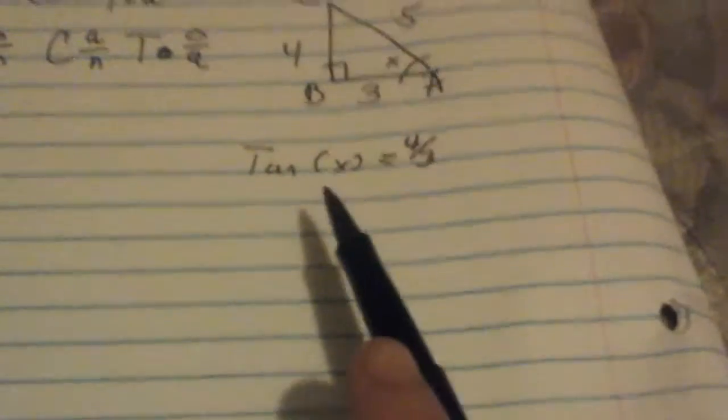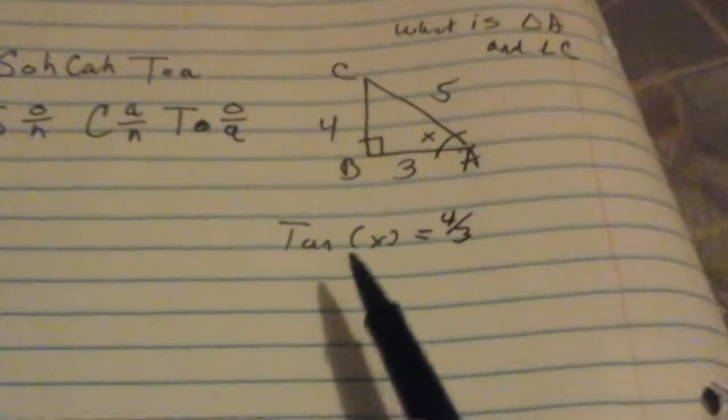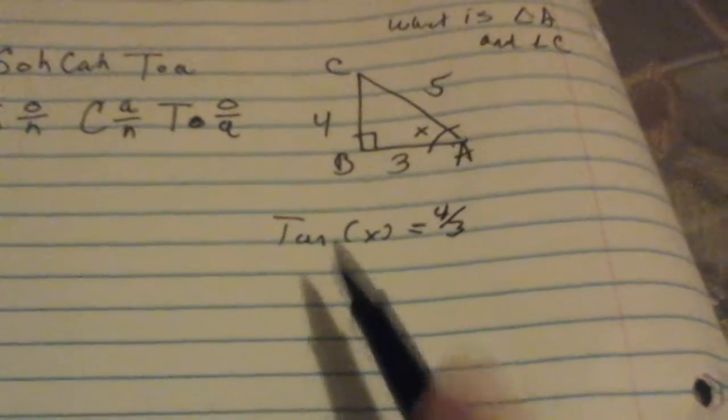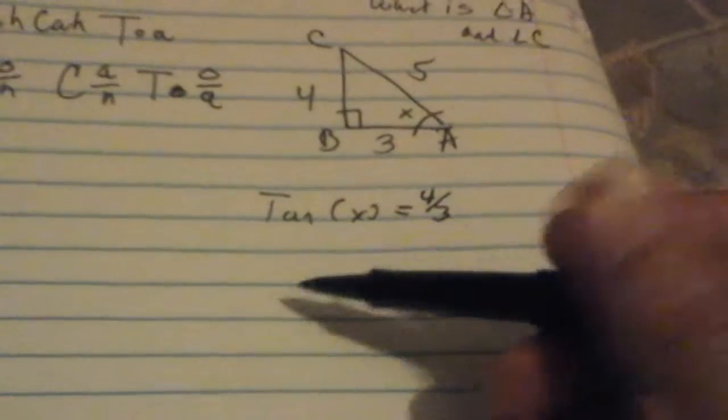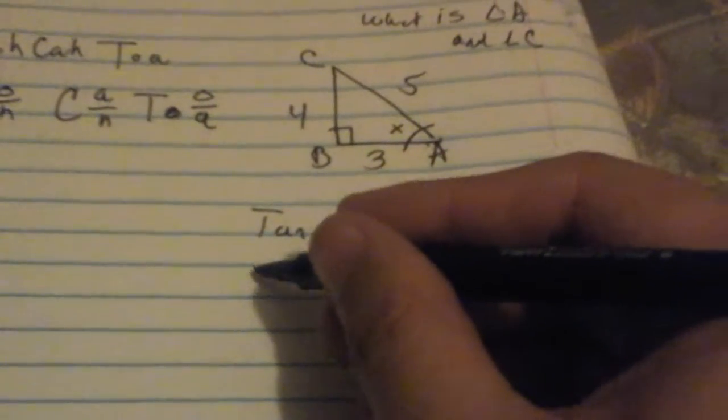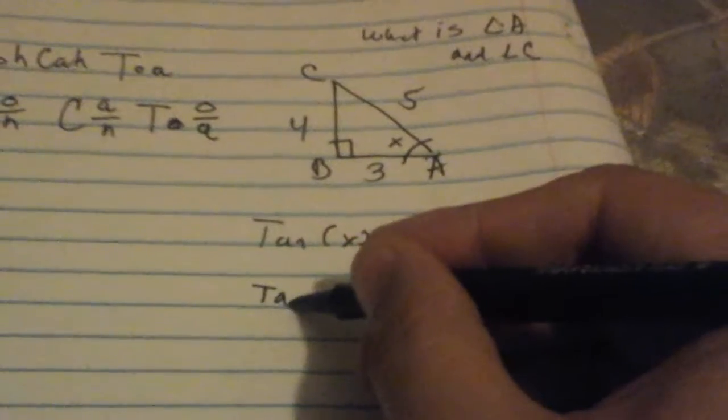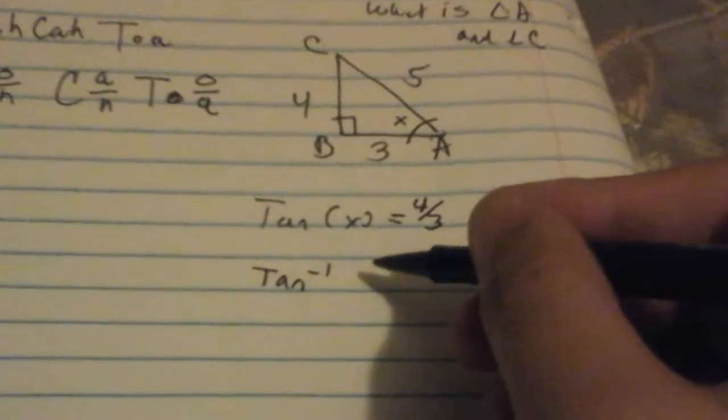Now, here's the issue. Before section 7.6, I believe, we didn't have a way to get the X by itself when the X was inside the tan. But we do have a special button on the calculator that allows us. We're going to use tan to the -1.